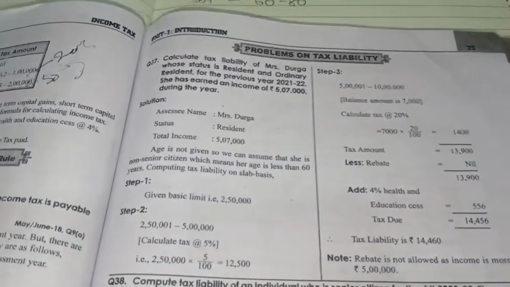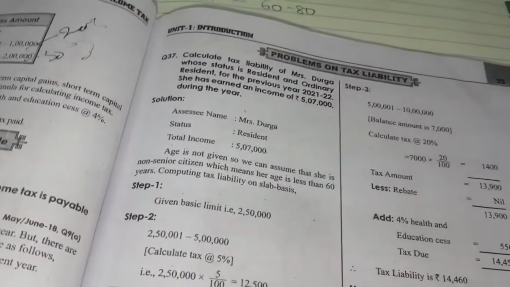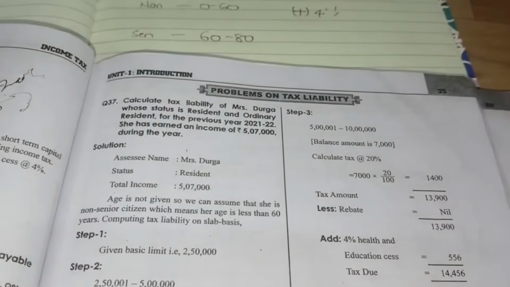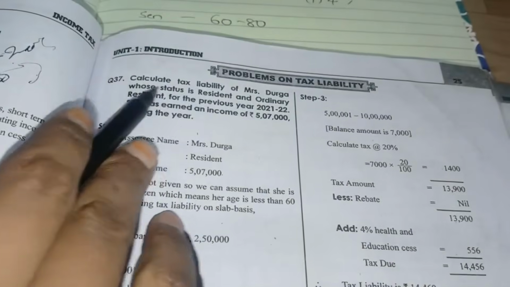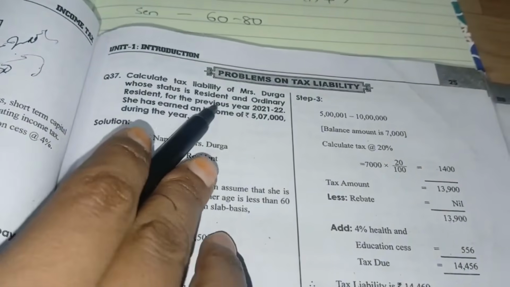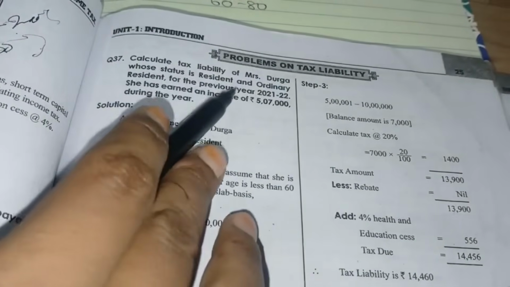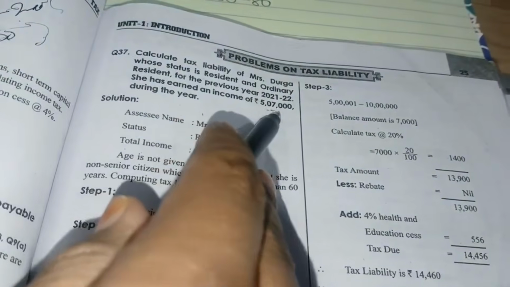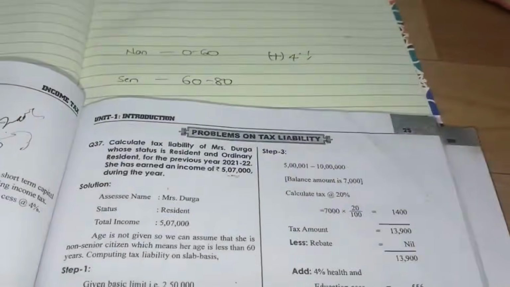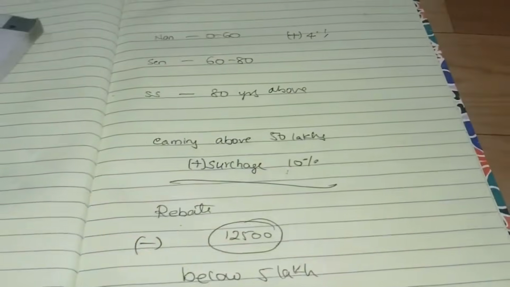So now let's do the problematic question. See this problematic question. Calculate the tax liability of Ms. Durga, whose status is resident and ordinarily resident for the previous year. She is earning 5,07,000 rupees. They are asking you to calculate the tax liability of Durga.